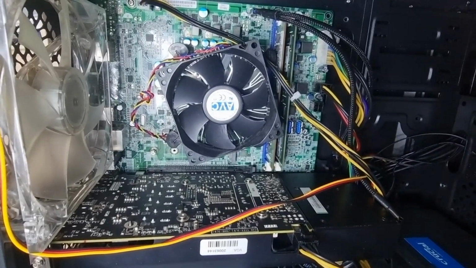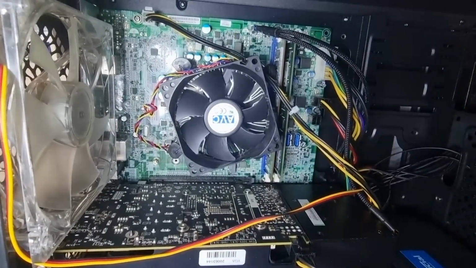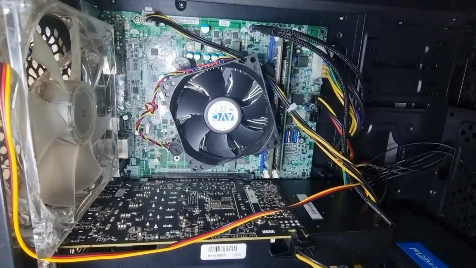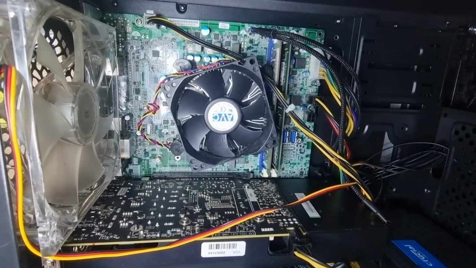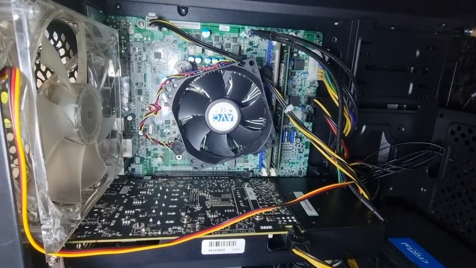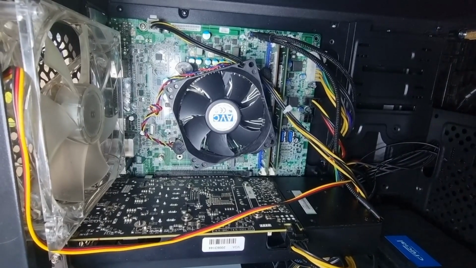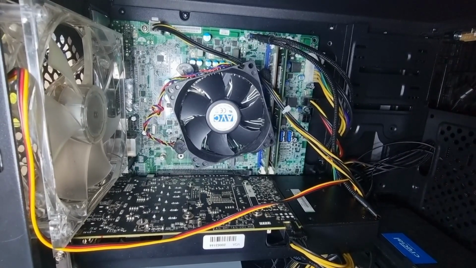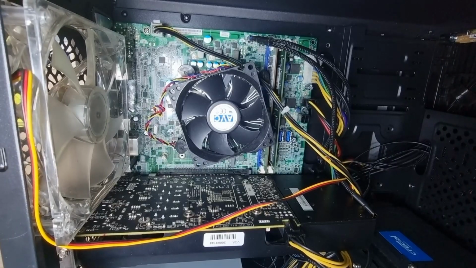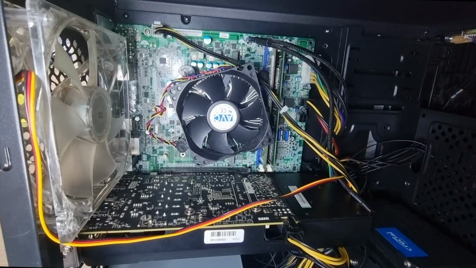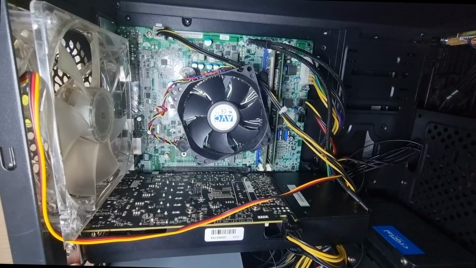Alright, so as I said in the intro, we are going to be building a NAS today. Now this is actually the PC which was meant for when friends come over and want to play games. As I said, I had a rescue that I had available, and this thing is it.